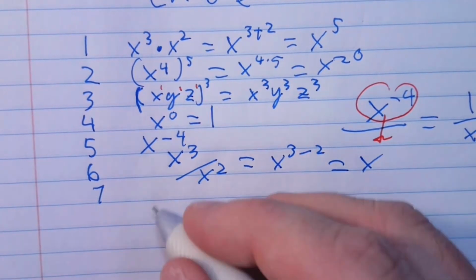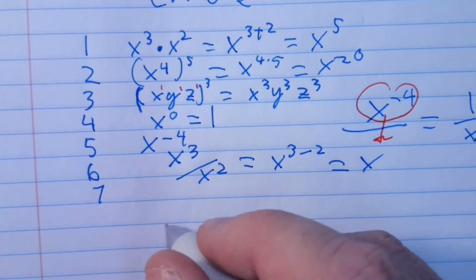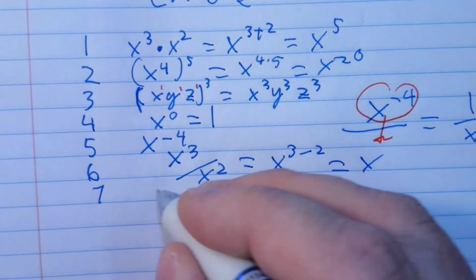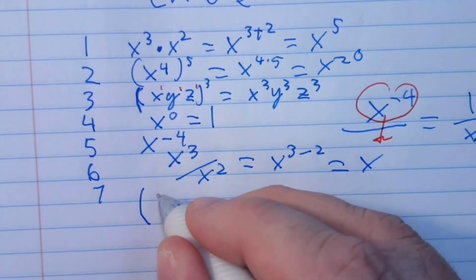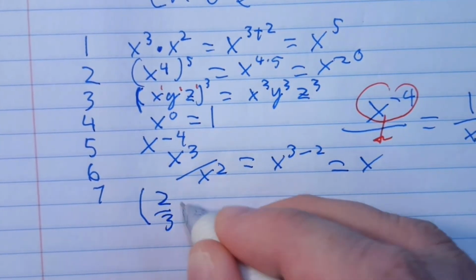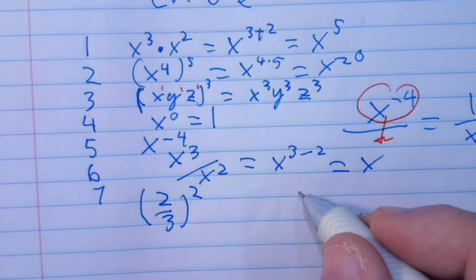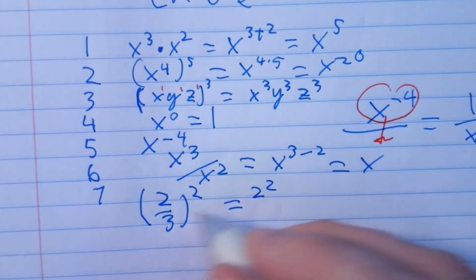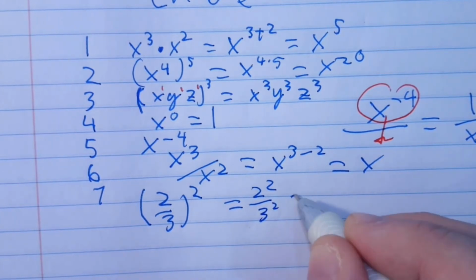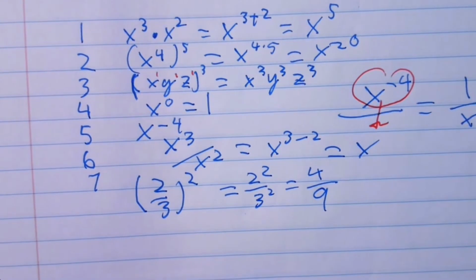And the last one we didn't really use very much. We're actually going to use it next. And it is just where we have a fraction. Like 2 to the 3rd power squared. It means we're going to do 2 to the 2nd, 3 to the 2nd, 4 over 9.